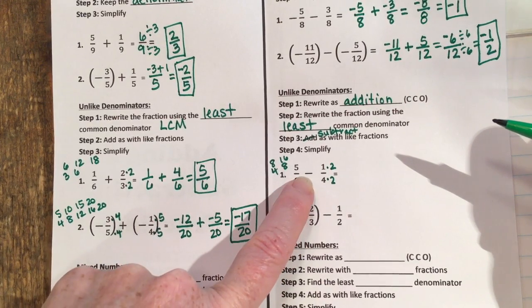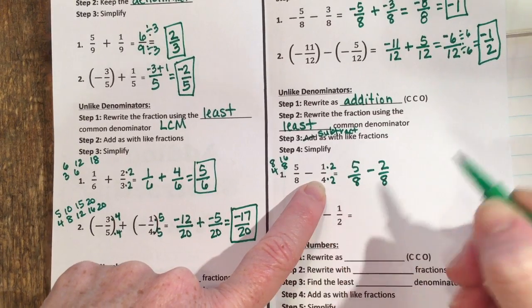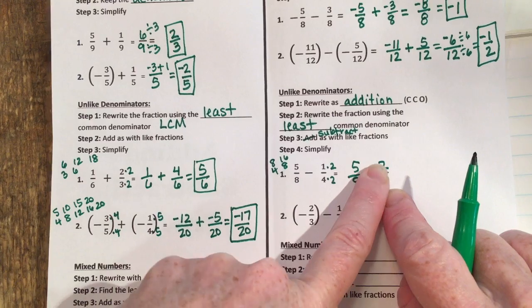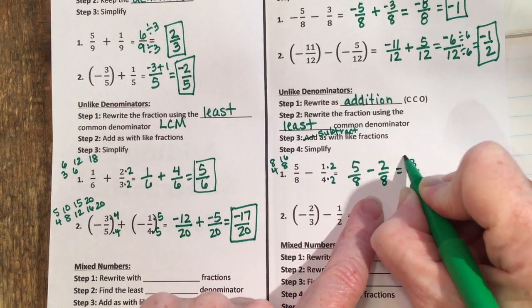So 5/8 minus, and this becomes 2/8. All right, so subtract 5 minus 2, I can do that. So that would be 3. Keep the denominator in 8, 3/8.